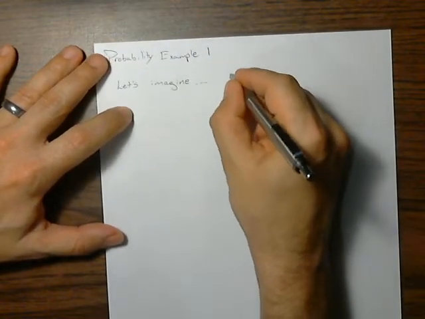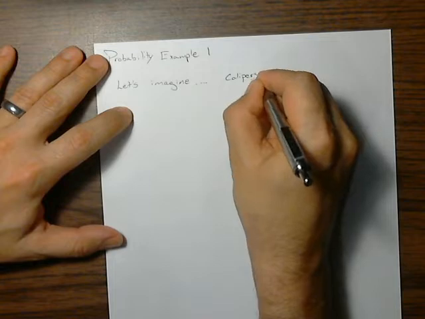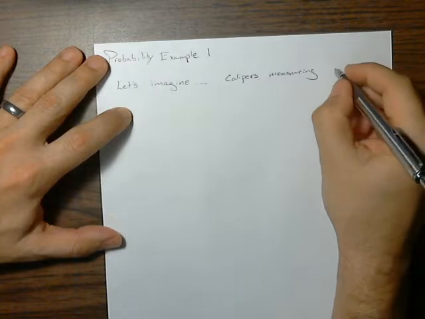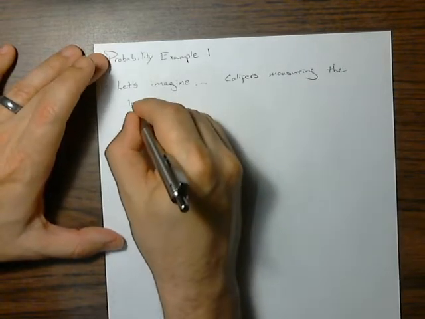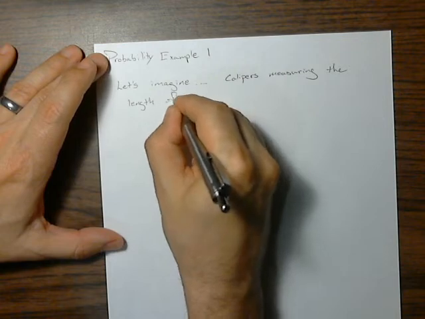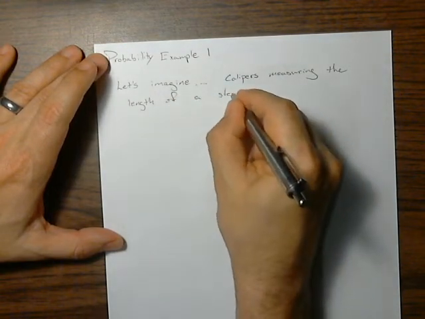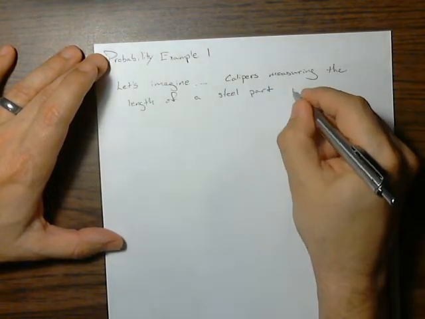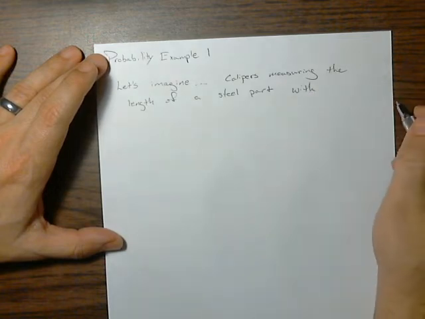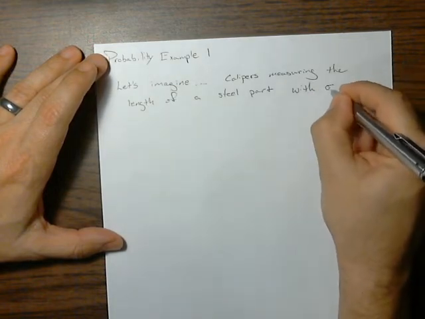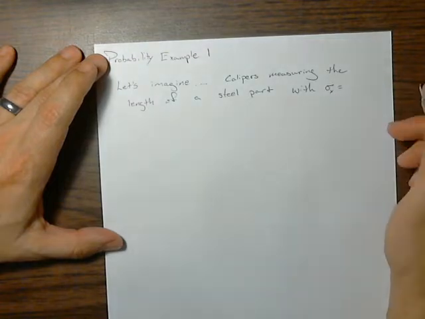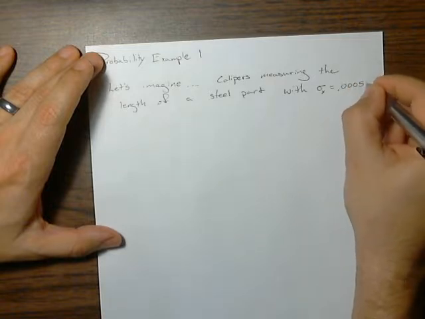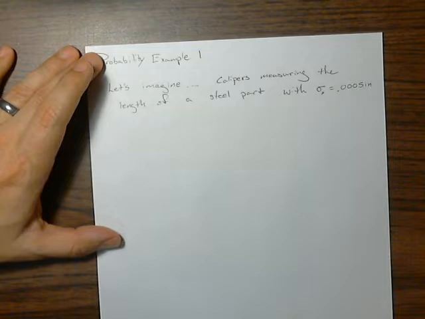So calipers measure, and let's assume that there's some standard deviation on that, let's say 0.0005 inches. All right.